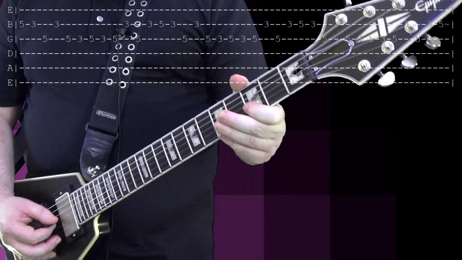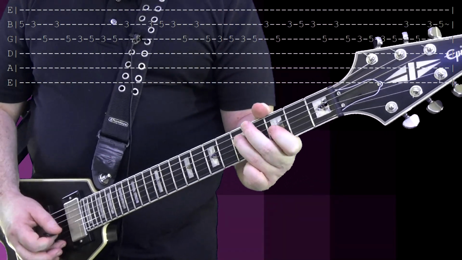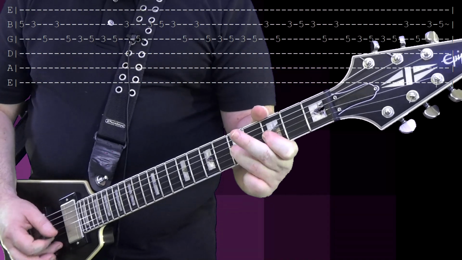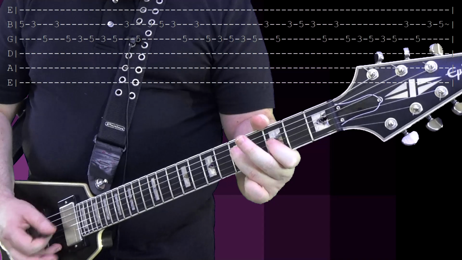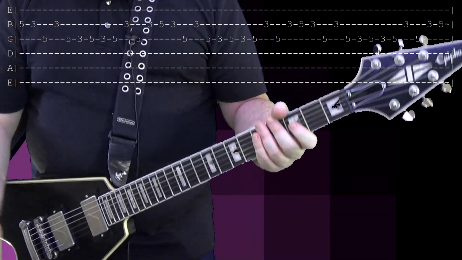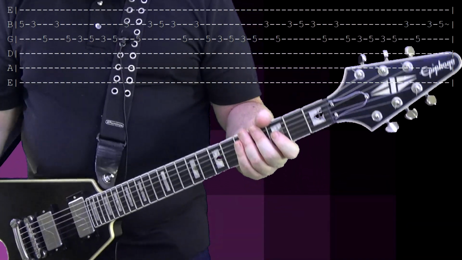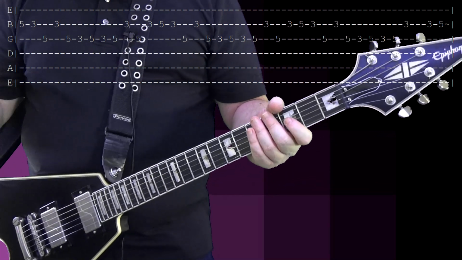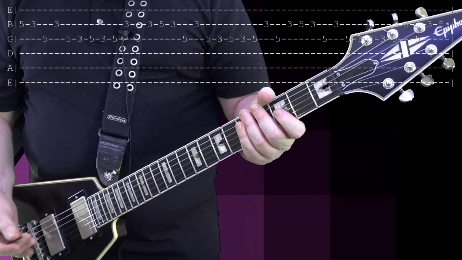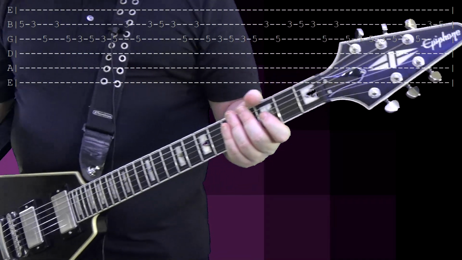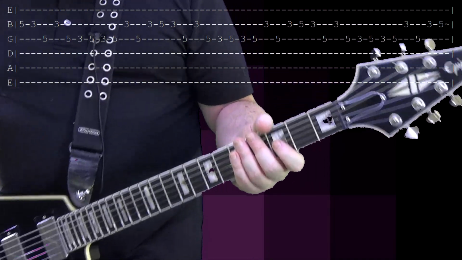If I could combine that with the other one, you can see how we're starting to come up with phrases that sound very interesting, and they fool the ear into thinking more is going on there than it actually is. Once again, I'll play that over the backing track just to give you an idea of how that sounds.